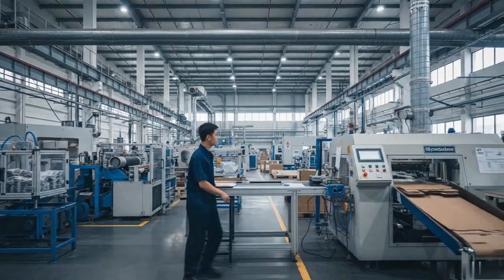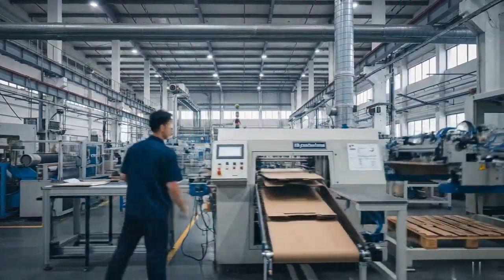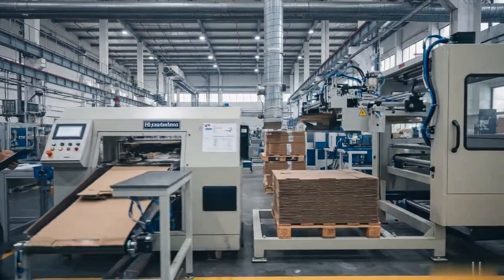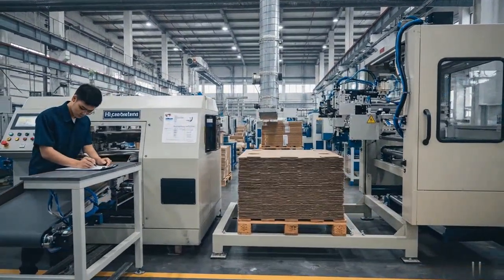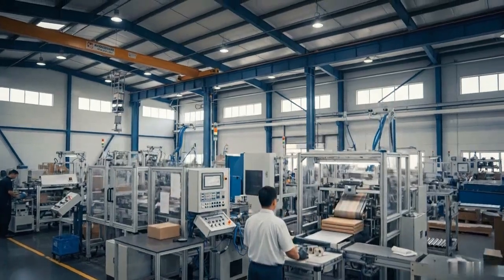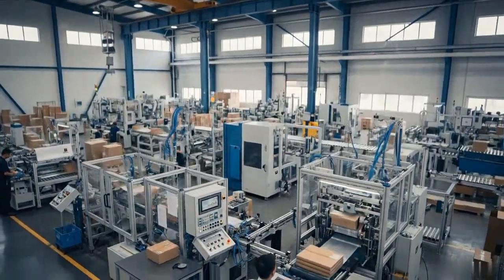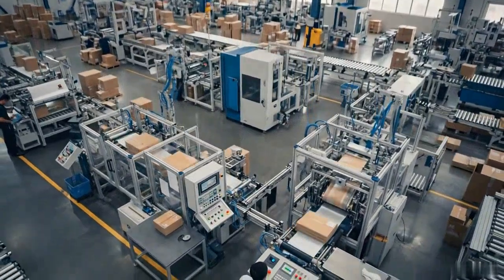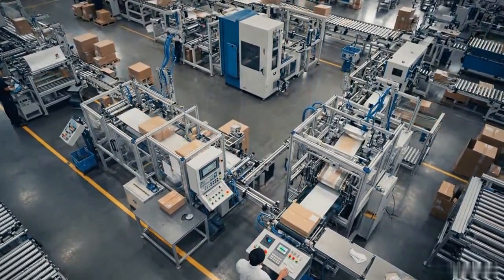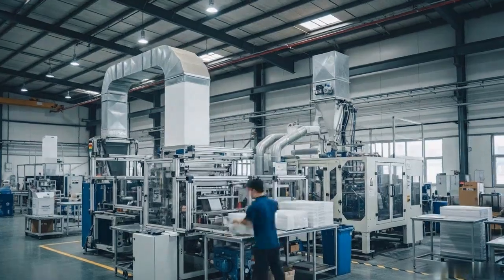Packaging materials are stored and handled for use. Packaging materials are inspected for quality. Packaging materials are shipped to customers.